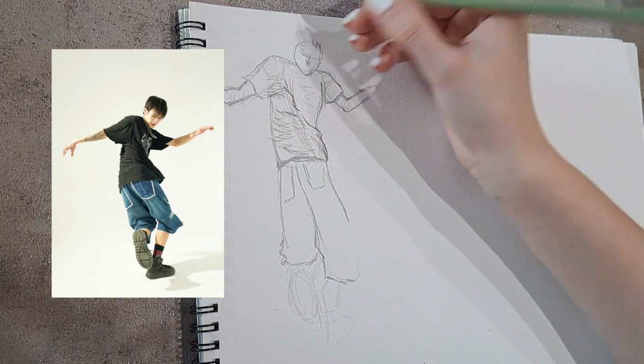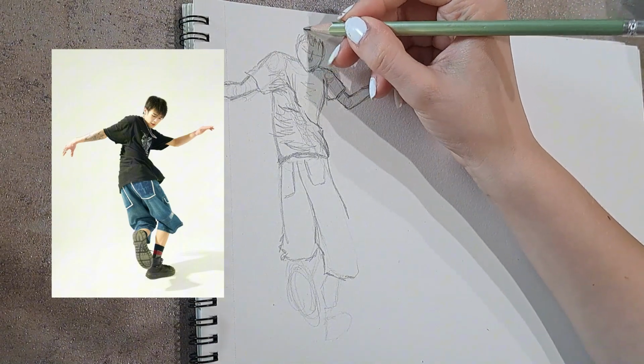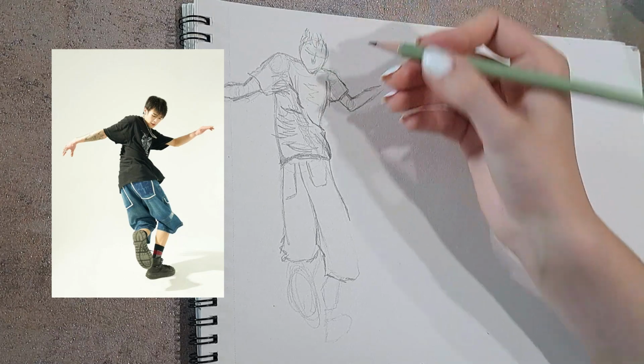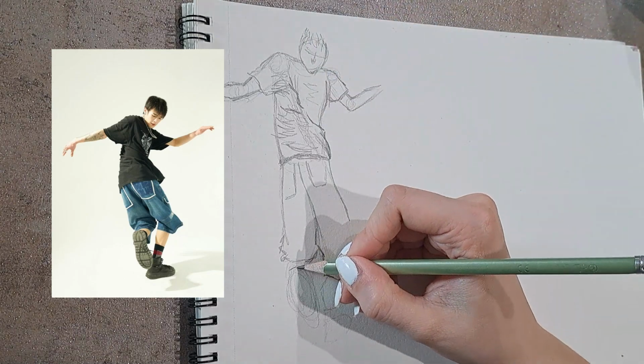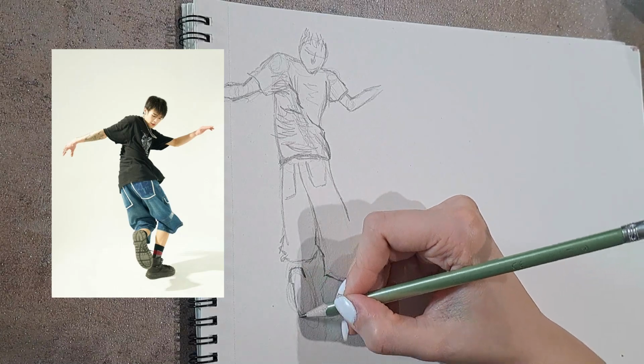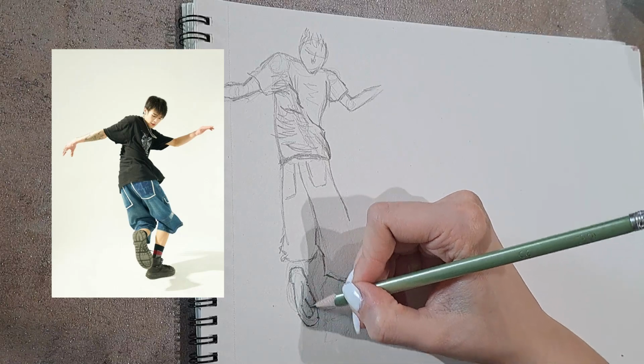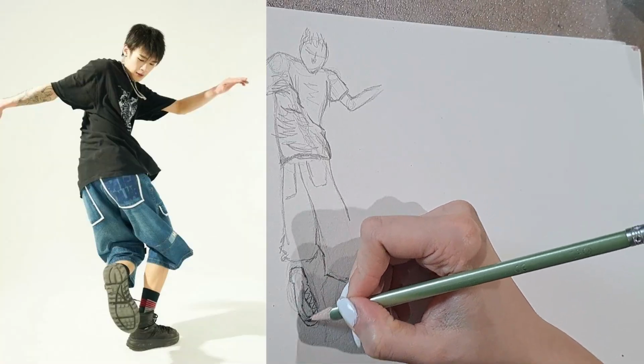So my advice for adding all of these ruffles and shadows, when you're looking at the reference, you can just draw the main parts that capture your eyes. So these are some of the things that captured my eye.